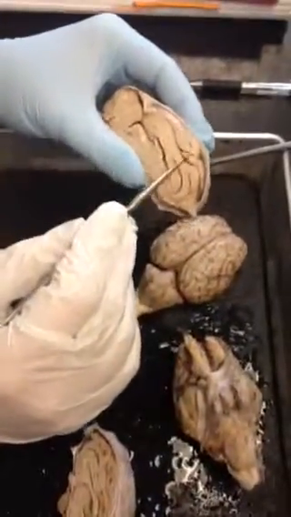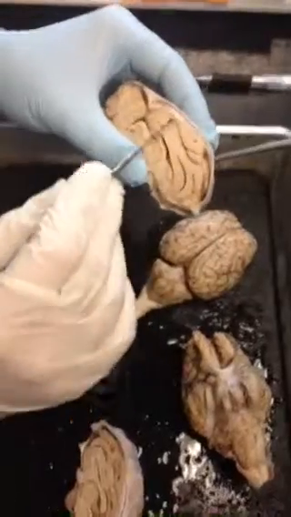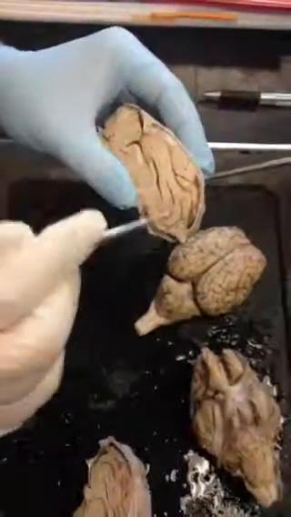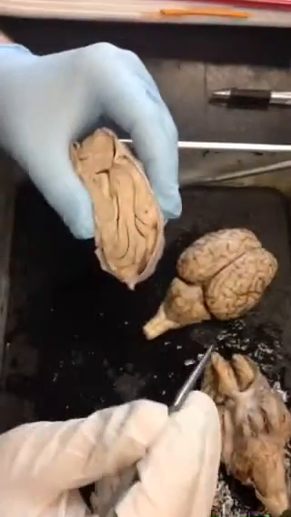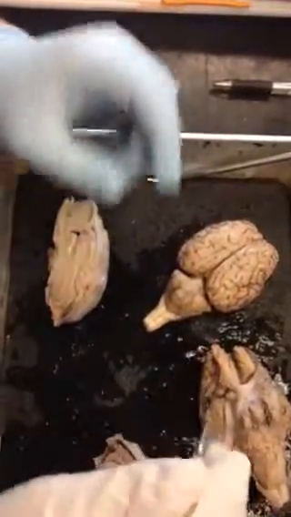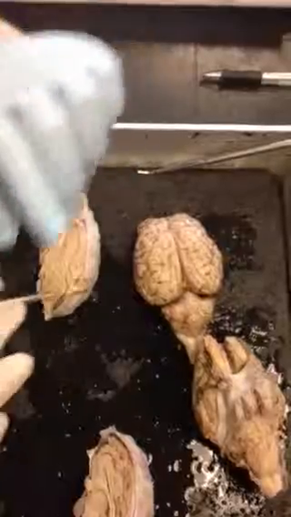The coloring's not real good on here, but it's the gray matter that surrounds the whole top layer. So it's like a thin layer of gray matter that goes around. That's the cortex, right? So what are the gyri and the sulci? What are those? What are the gyri?